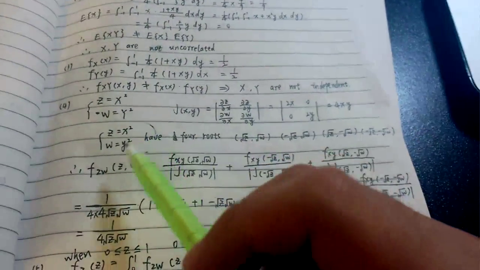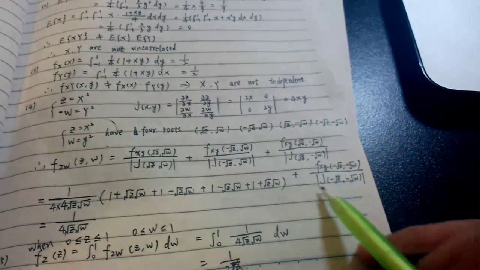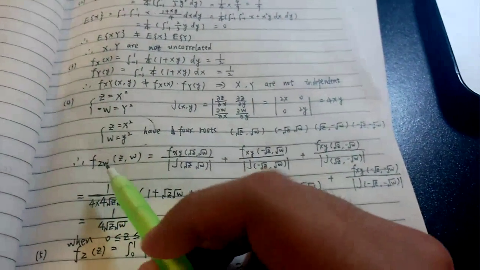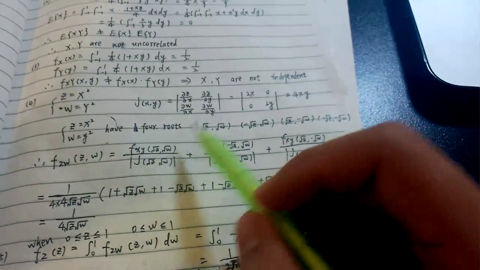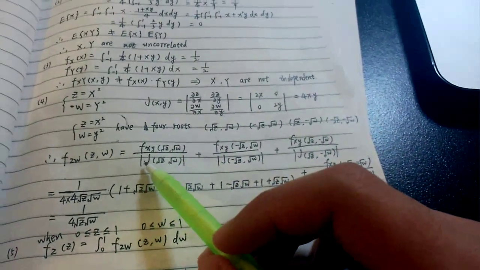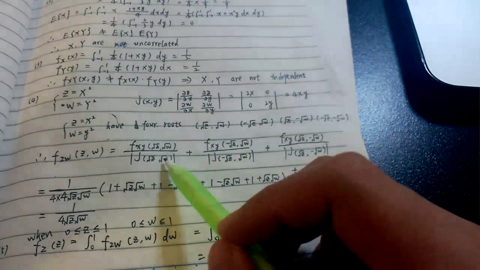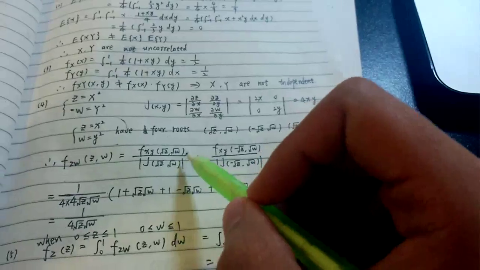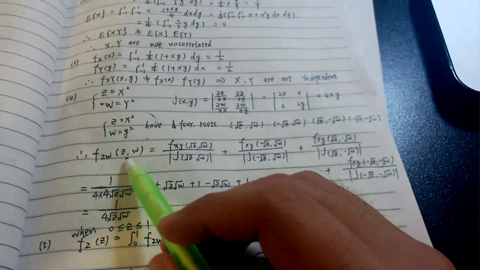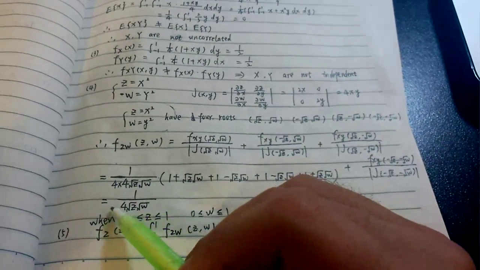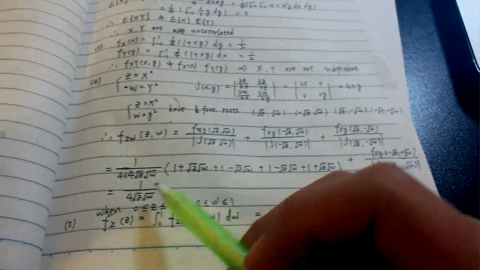From these 2 parts we can get, we know this equation is from the definition of PDF, that is f(z,w) is equal to f(x,y) with the 4 roots plugged into it, times the absolute value of the Jacobian. We plug in these 4 parts, and we can calculate these 4 equations, and we get f(z,w) is equal to 1/(4 square root of z times square root of w).